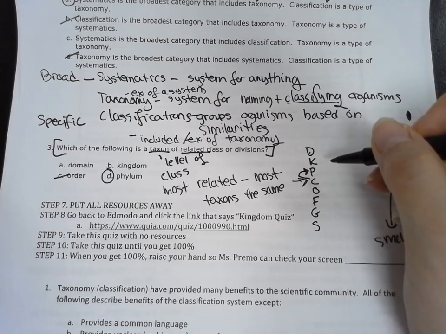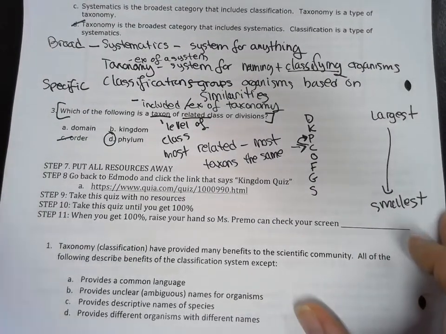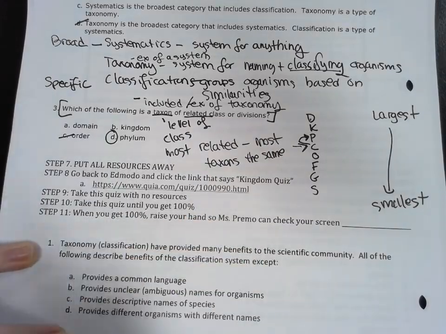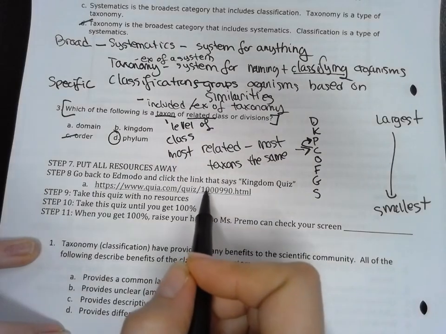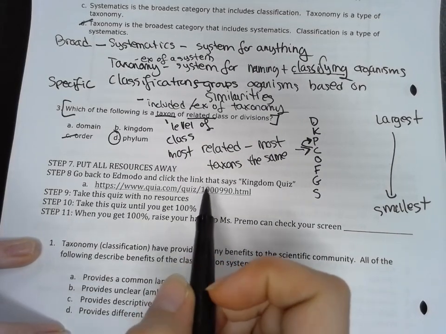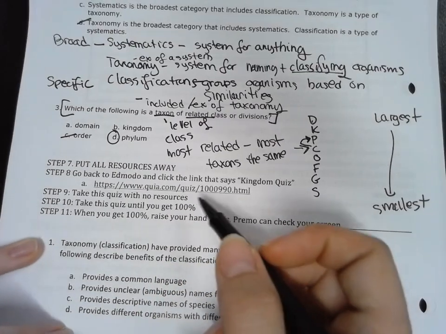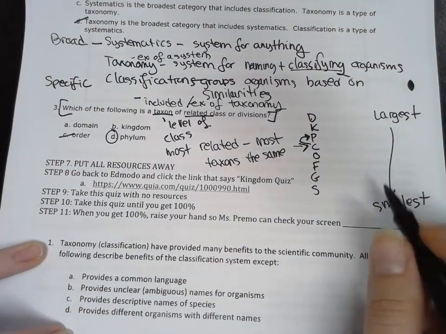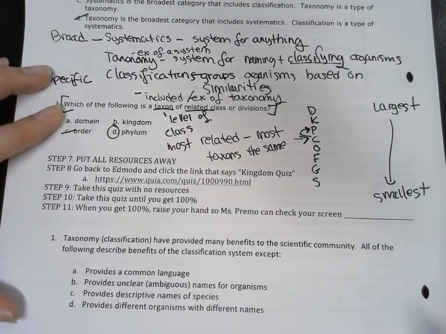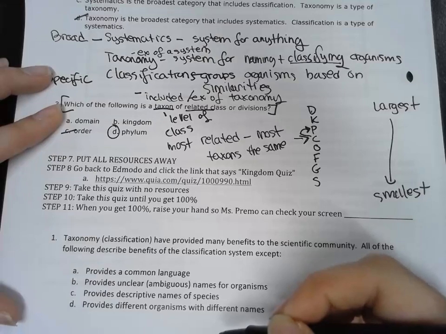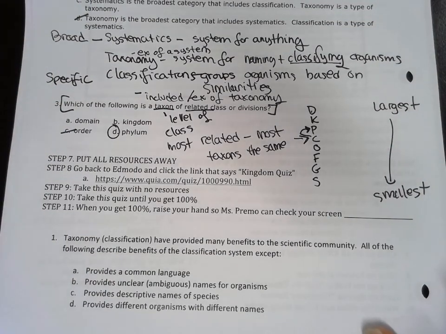All right, so this concludes your review. What you are going to do now is make sure you put all resources away because you won't have any resources on your test tomorrow. You're going to go to this link, take your quiz. You're going to take it as many times as you have to get 100%. When you do that, make sure you raise your hand so I can check your screen and check you off. And then while you're waiting for me, make sure that you're answering all of the practice questions in the packet. Your time starts now. Have fun.